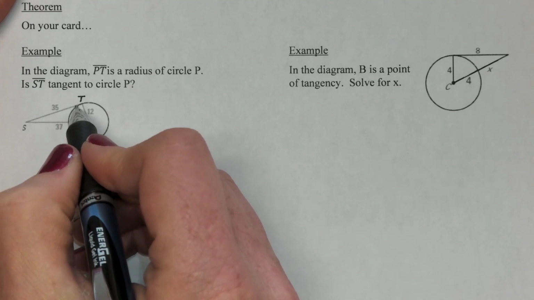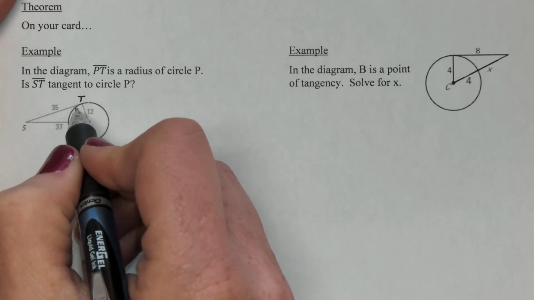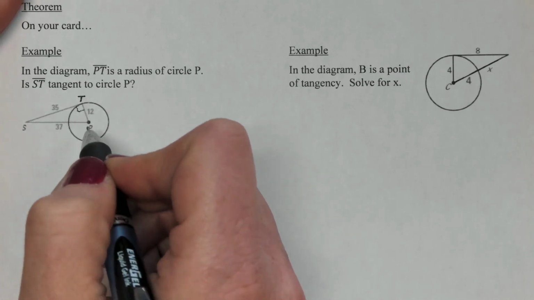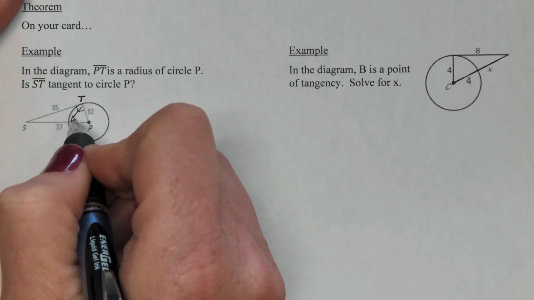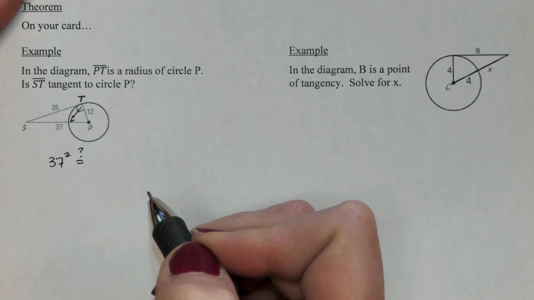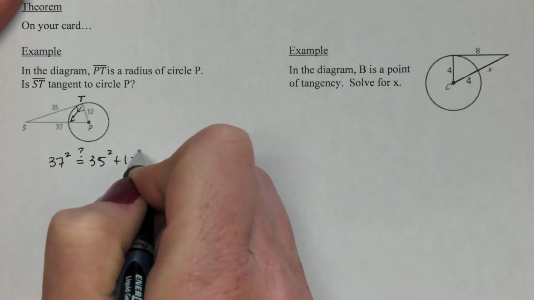So in order to be tangent, it would need to make a 90 here. I can't just put a box there because it looks like it. We need to do Pythagoras. So I'm going to do a dotted box, like a pretend I'm not sure yet box. Let's set up Pythagorean's theorem, so we'll draw through the 90. 37 is the side that needs to go by itself, and I'm going to do a question mark above my equal because I don't know if it will be yet.